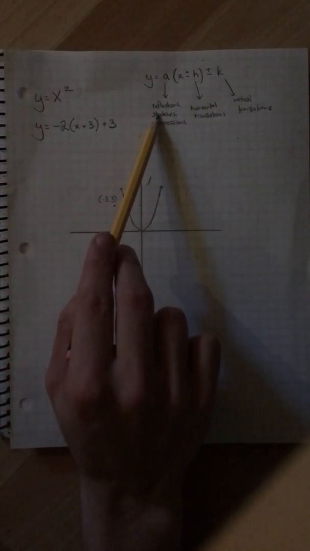Now the a here can cause reflections, stretches, and compressions, but for the purpose of our parabola, we're only going to focus on reflections and stretches because those are the only ones that have been made. So the minus a makes it a reflection because if a is negative, you know that it's going to reflect in the x-axis. So that means that it's going to open down, not up.